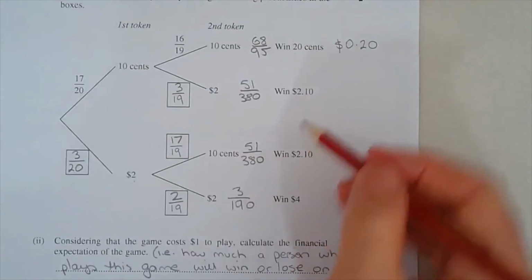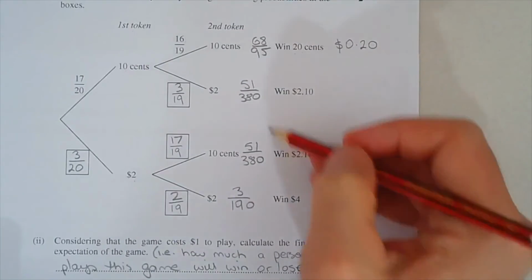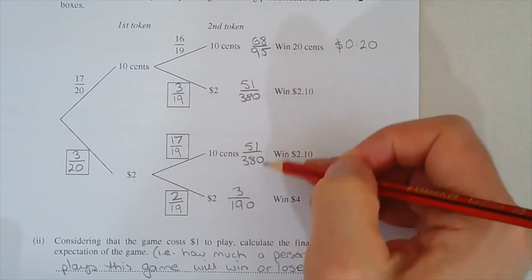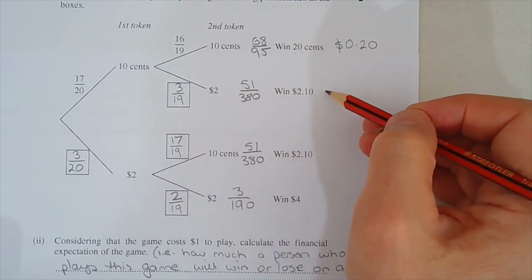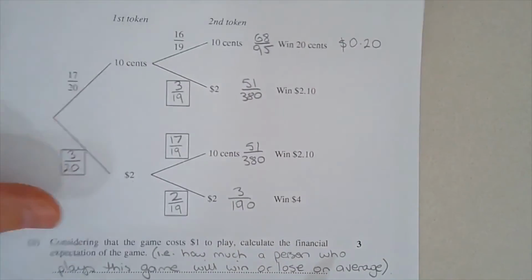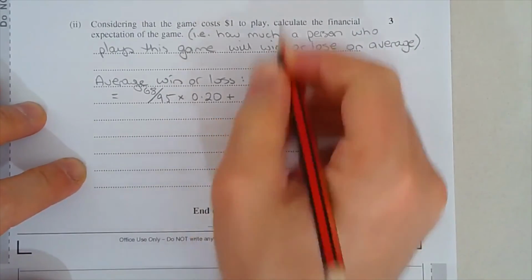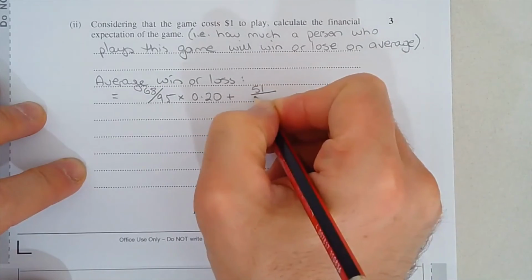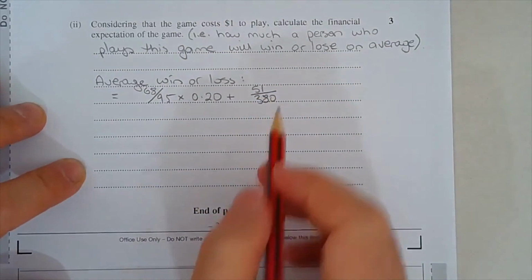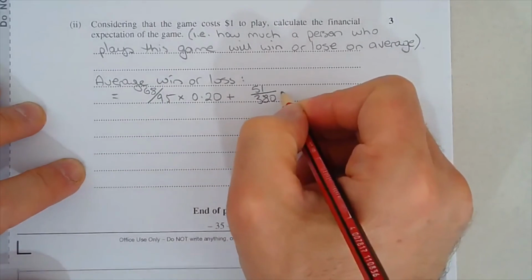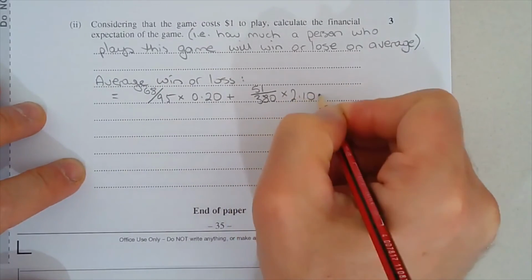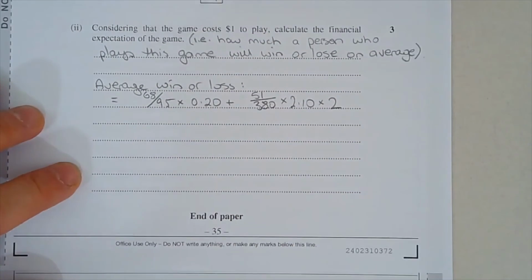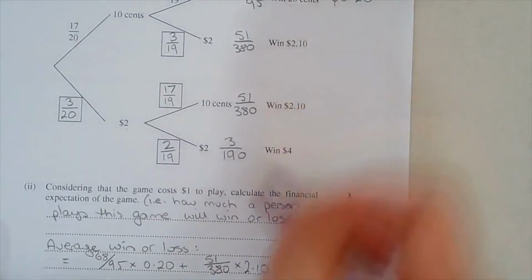In fact, winning $2.10, we don't have to do this two separate times. We can just work out one of them and then just double it. So it's 51 over 380 multiplied by $2.10 multiplied by 2, because we have 2 lots there.